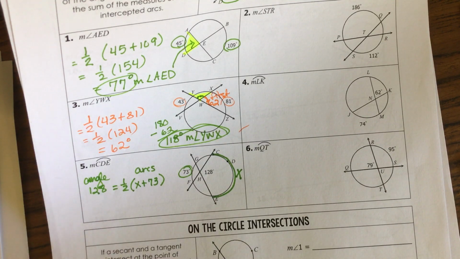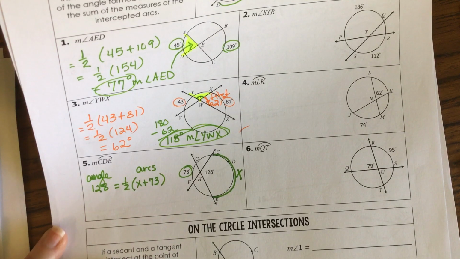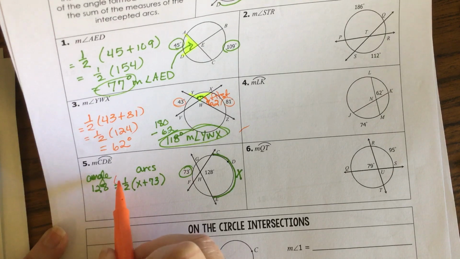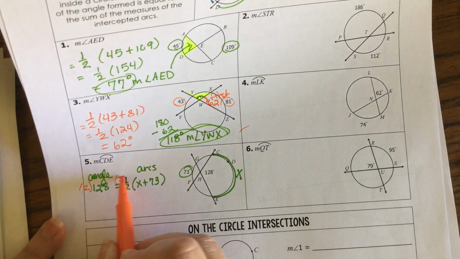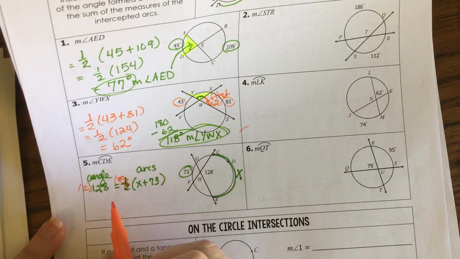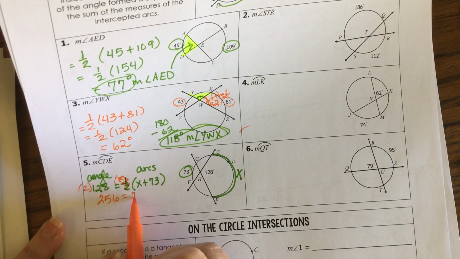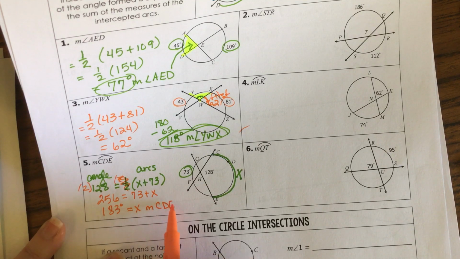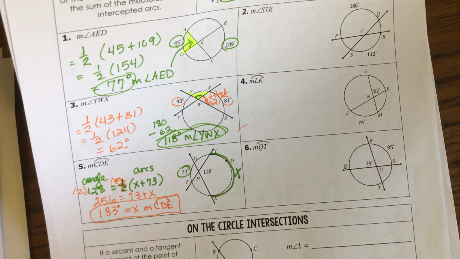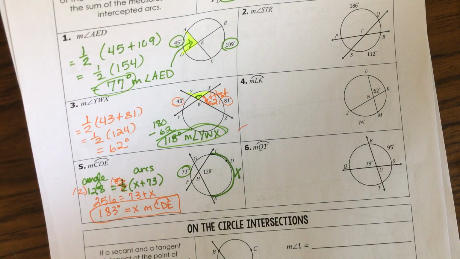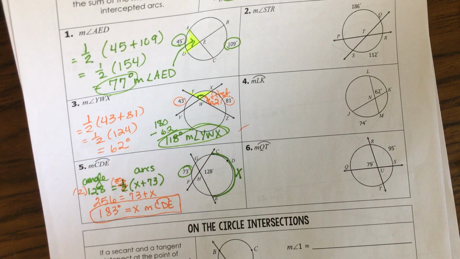Okay, you can make this a little bit easier by remembering that the opposite of multiplication is division, and the opposite of division is multiplication. So if I multiply both sides by 2, that cancels out. End up with 256 equals 73 plus x. Subtract your 73, and we get 183 for the measure of angle CDE, the arc. So anytime it intersects inside the circle, then we're going to add the two arcs, divide by 2.